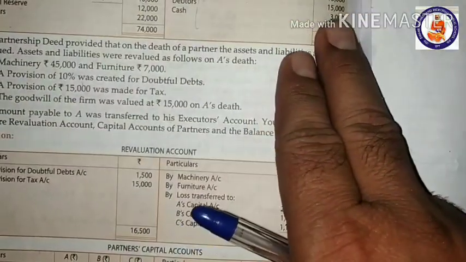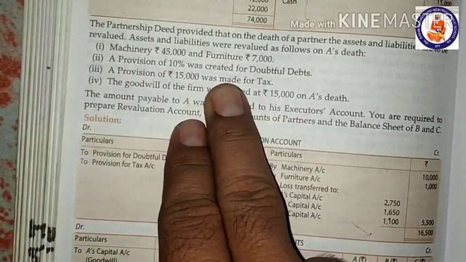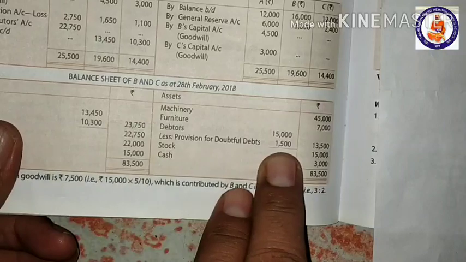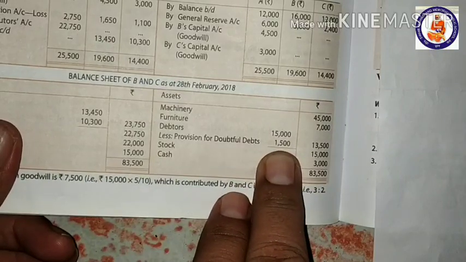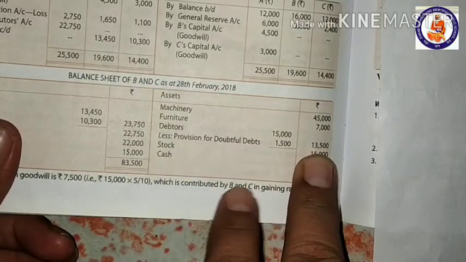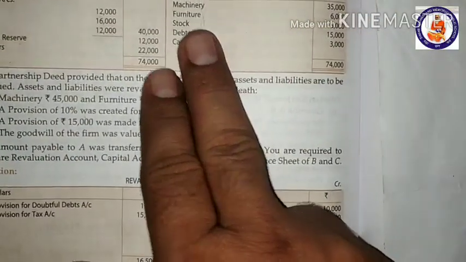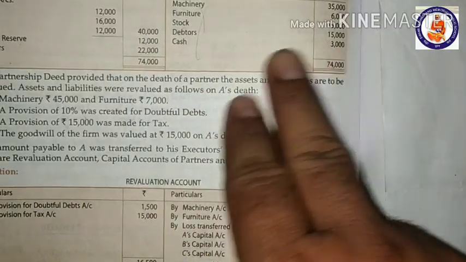Debtors were 15,000, and a provision of 10% was made, that is 1,500. So debtors 15,000, provision for doubtful debts 1,500, and after deducting, the net good debtors are 13,500.